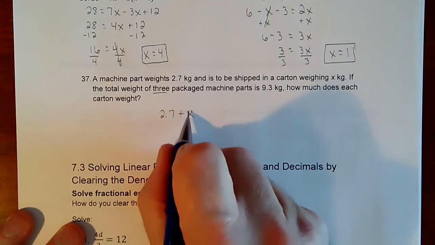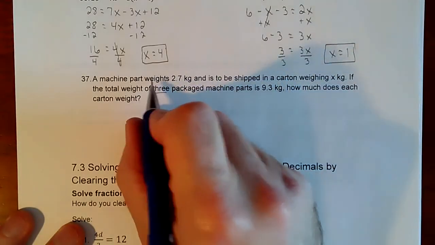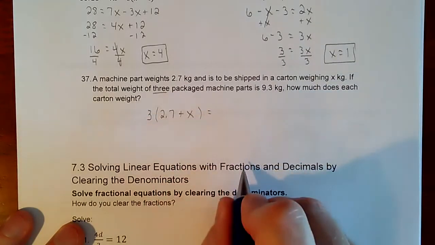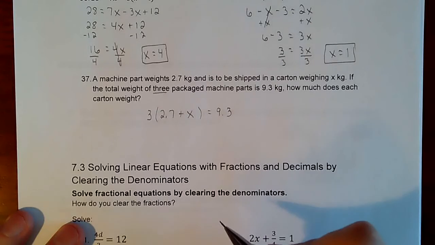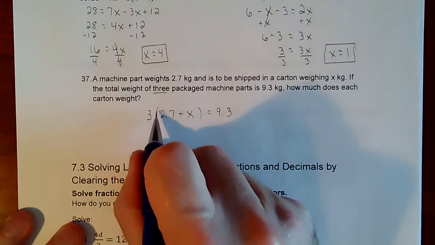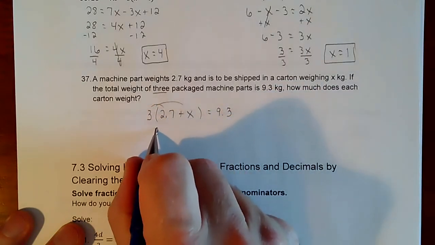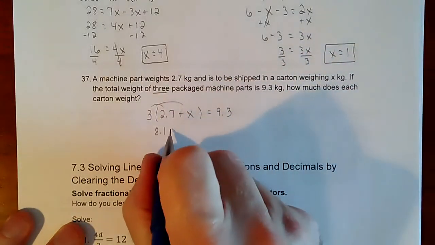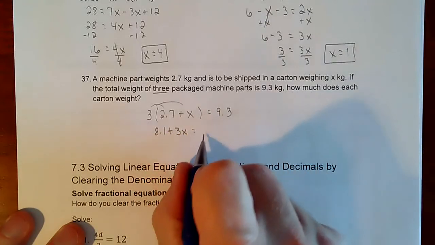Okay, so together, that's how much each package weighs with the carton and the part. But there's 3 of them, and together, they make 9.3 kilograms. So how much does each carton weigh? So there's how much the part weighs. We don't know how much the carton weighs. We're going to solve. So we get rid of parentheses with distribution. So 3 times 2.7 is 8.1. 3 times x is 3x. And then that equals 9.3.